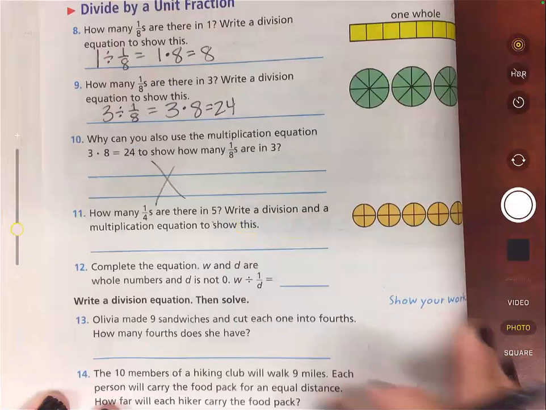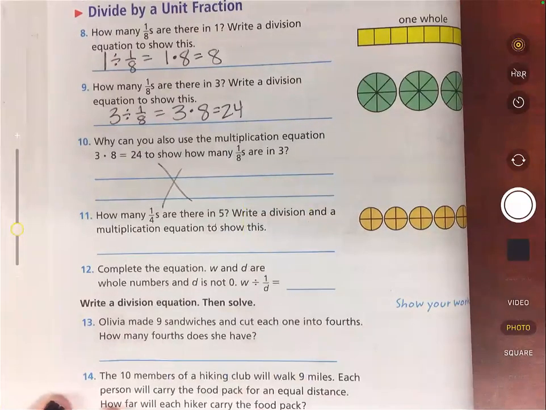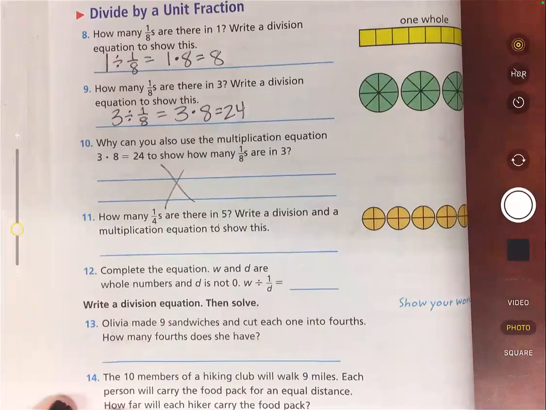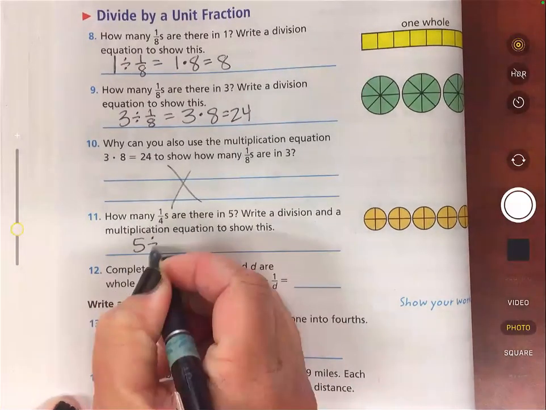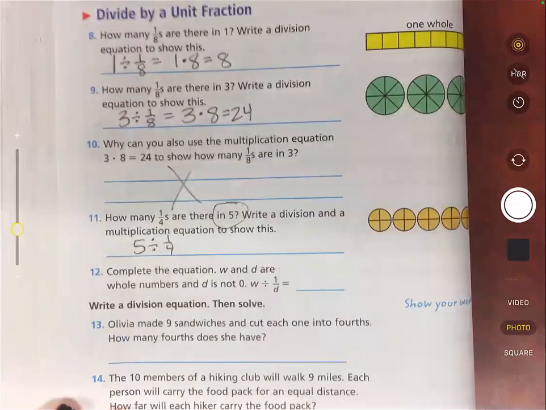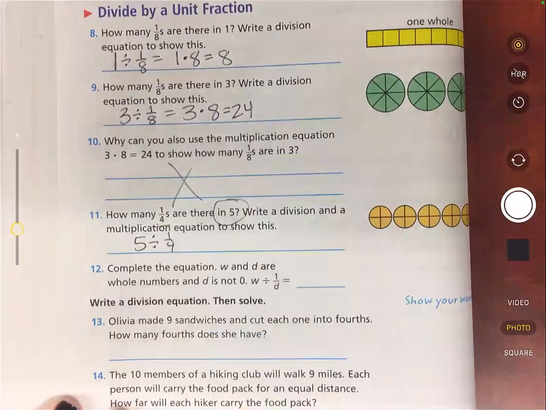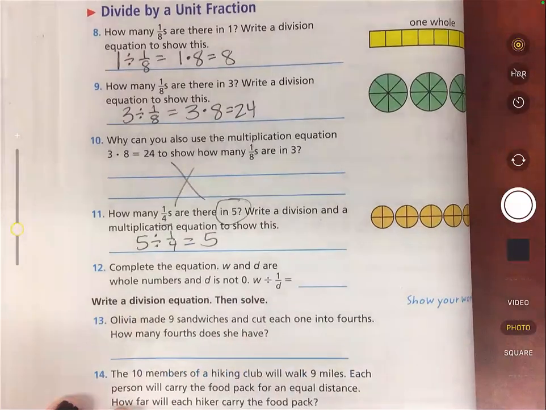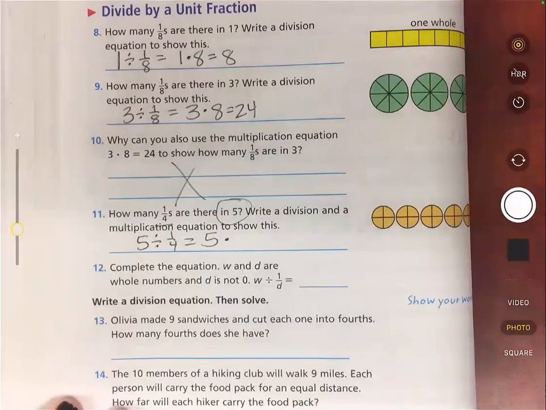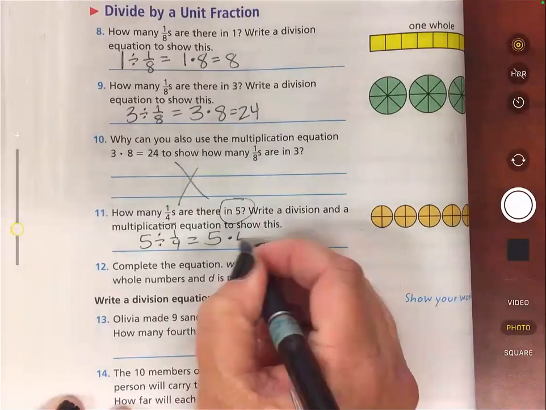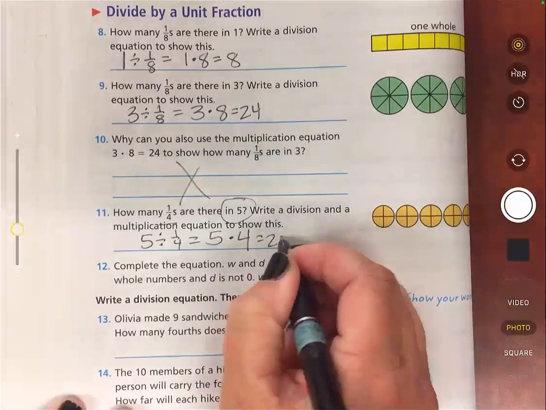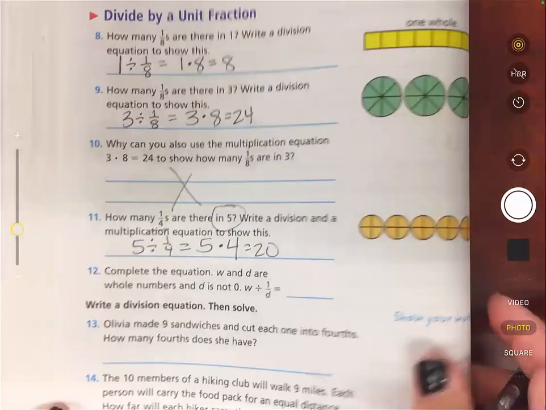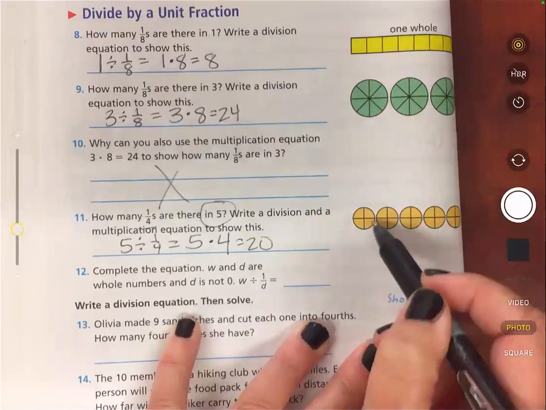How about this one? How many 1/4 are there in 5? What's my division equation gonna look like? Five divided by 1/4. You got it. 5 divided by 1/4, because 5 is my whole, and I want to know how many fourths are in that 5. Same, 5 stays the same. Change, division to multiplication, flip. 1/4 becomes 4. My answer is 20. There are 20 fourths in 5. So if I counted up all of these little pieces, I would come up with 20 pieces.